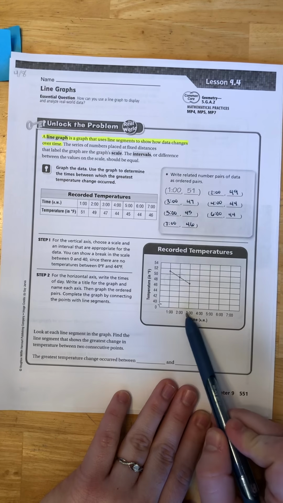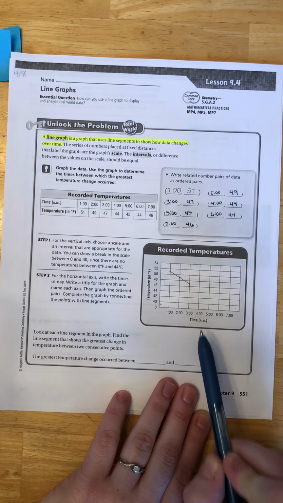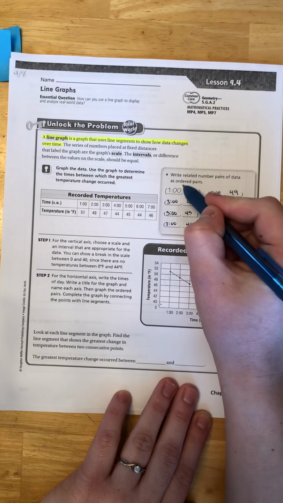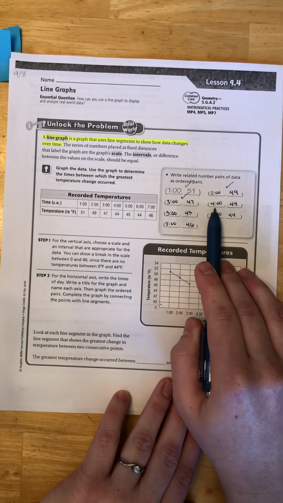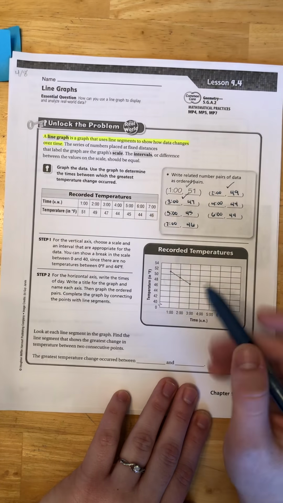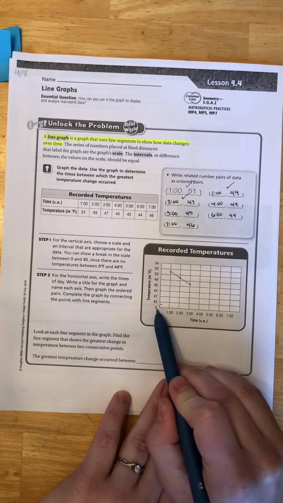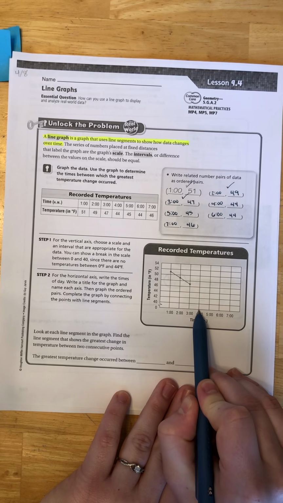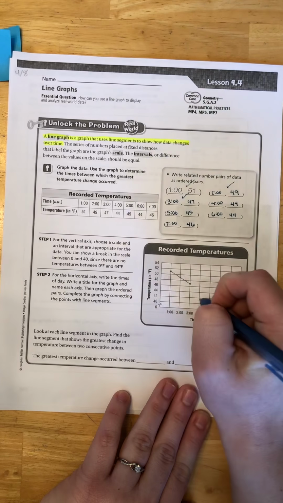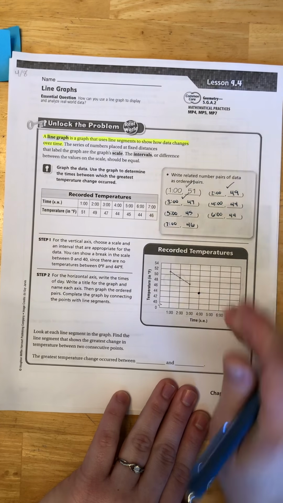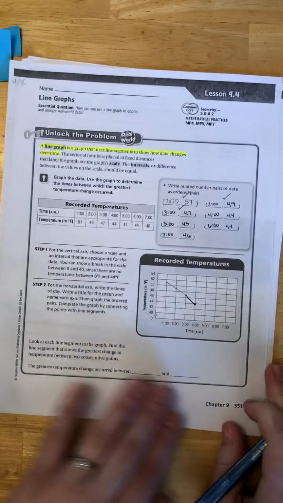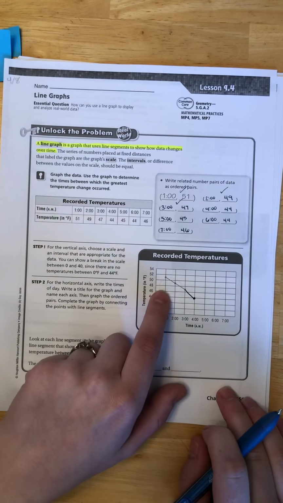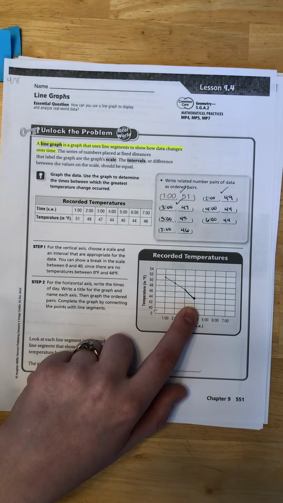They already did 1, 2, and 3 for us. So let's do our 4 o'clock. At 4 o'clock, it was 44 degrees. So I'm going to come over to 4 o'clock and go up to 44. Then I need to connect those two lines. It's important in a line graph that we connect them.